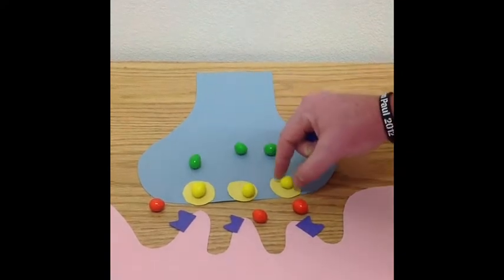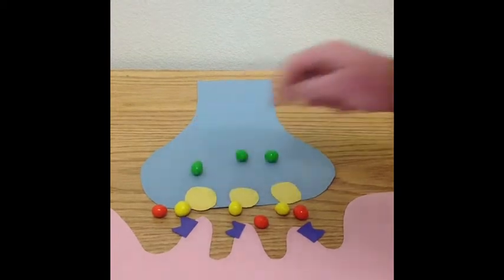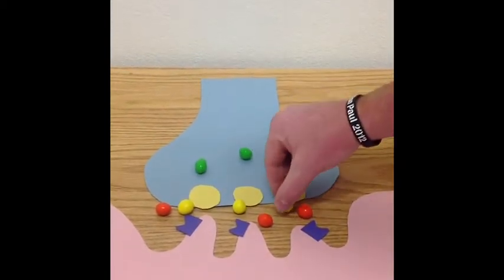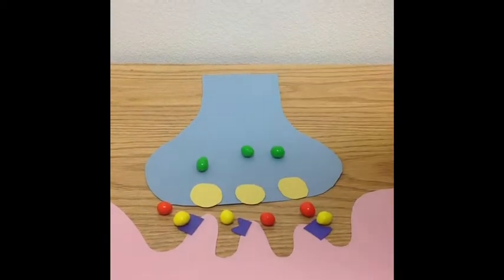Acetylcholine is released from the synaptic knob by exocytosis into the synaptic cleft. Acetylcholine is then picked up by acetylcholine receptors on the motor end plate of skeletal muscle.